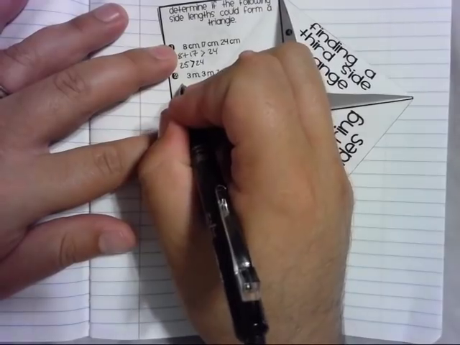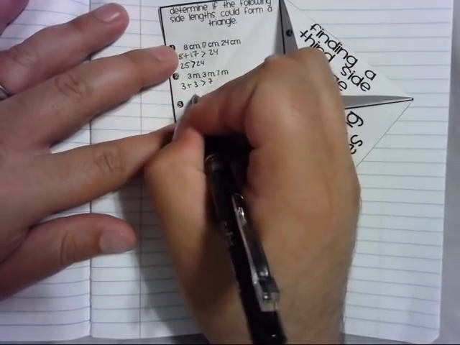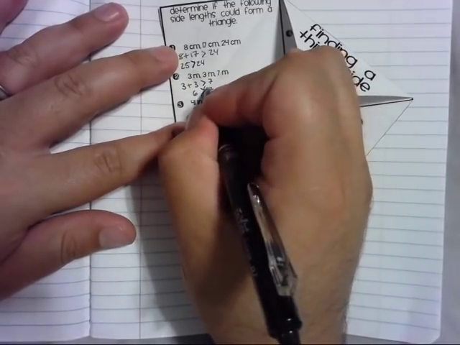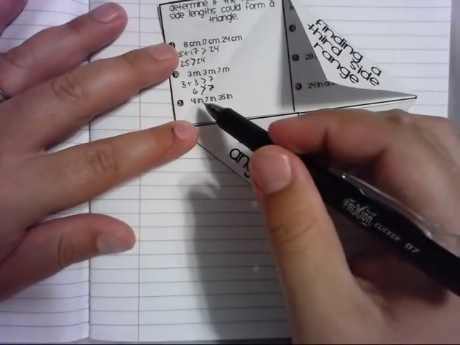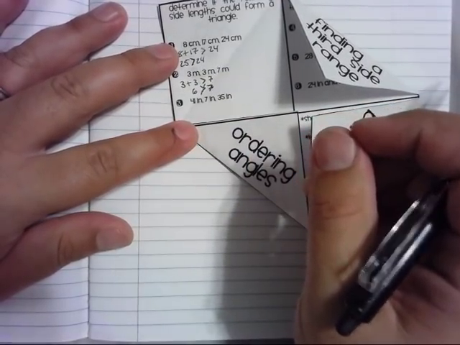3 plus 3, is it larger than 7? 3 plus 3 is 6. Is 6 bigger than 7? No. So this does not make a triangle. Any two sides, when you add them together, it has to be larger than the third.